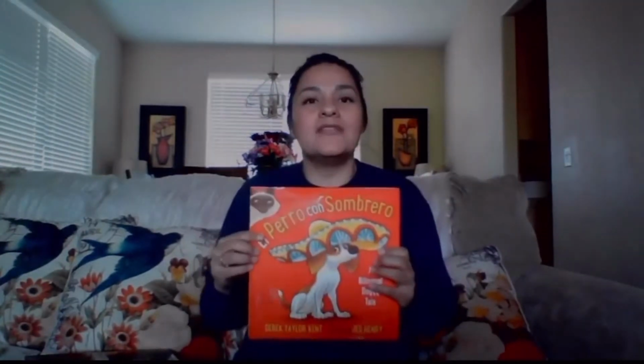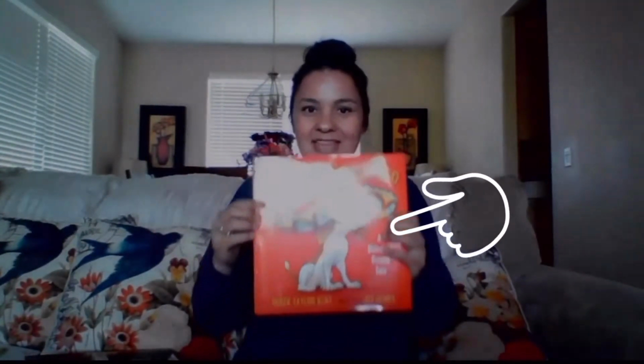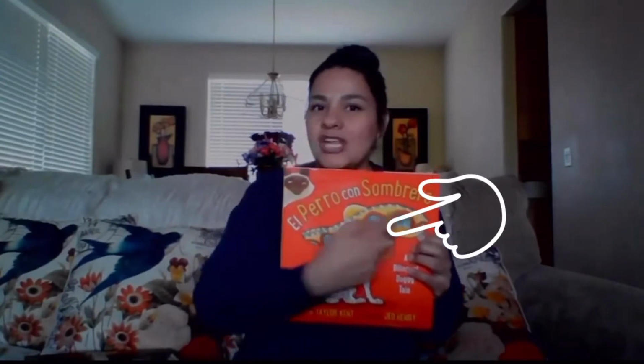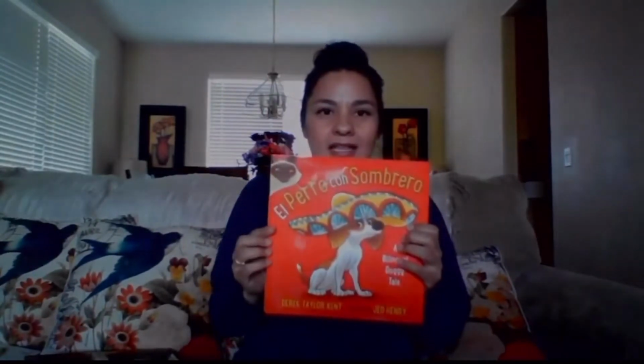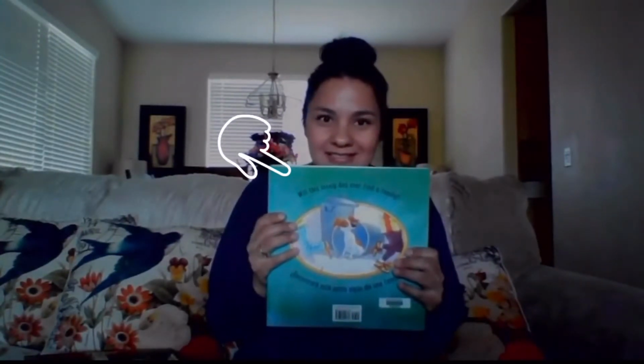So here I am holding a book in my hands and I'm going to show you 6 different parts of a book. We start with the front of the book. This is the front of the book. It usually has a title. That's one. Now, this is the back of the book.